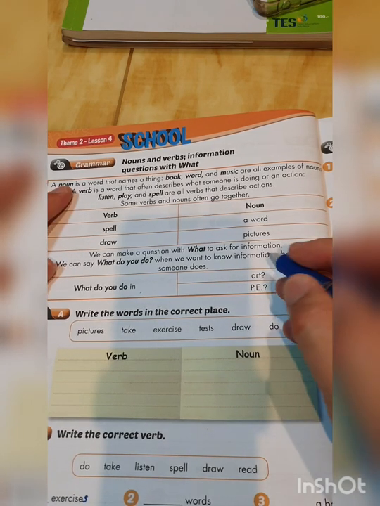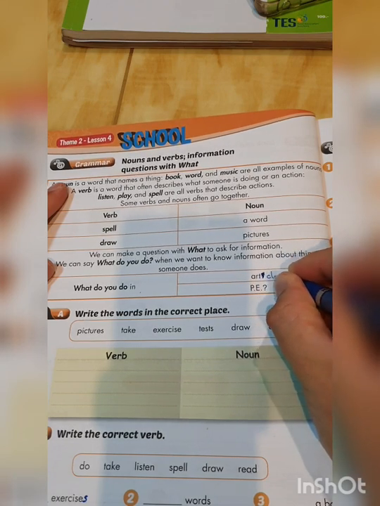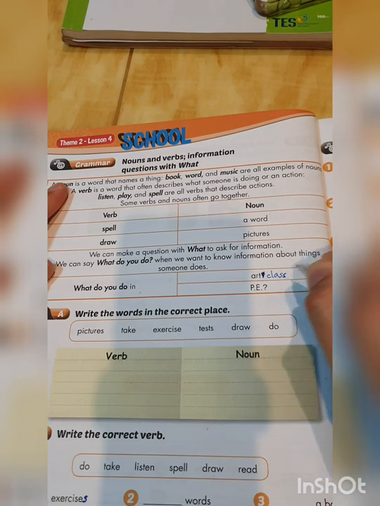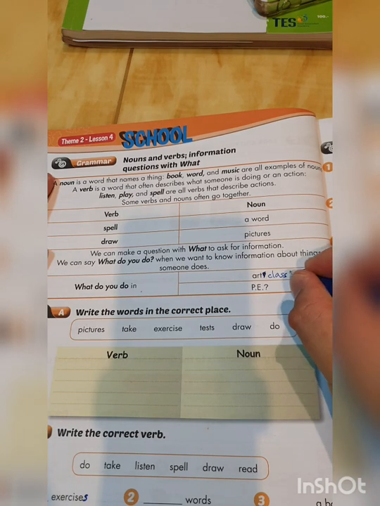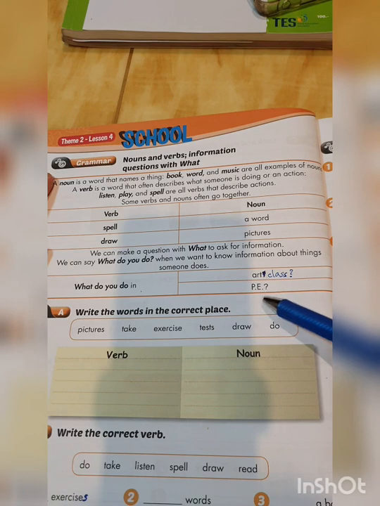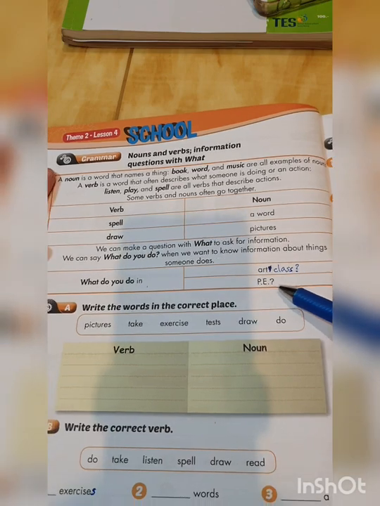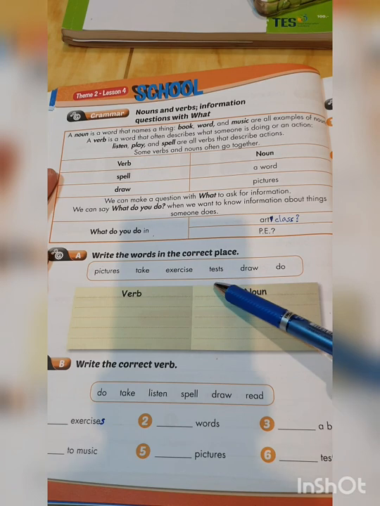So I'm going to add that. What do you do in art class? Okay. So what do you do in art class? Better. What do you do in PE? PE is okay, but you can say PE class. That's alright. Alright, now let's go down to exercise A.